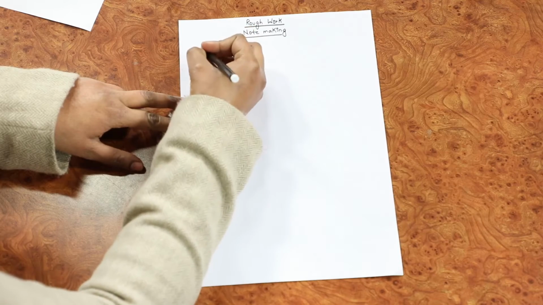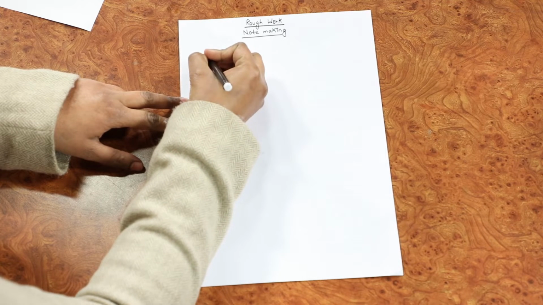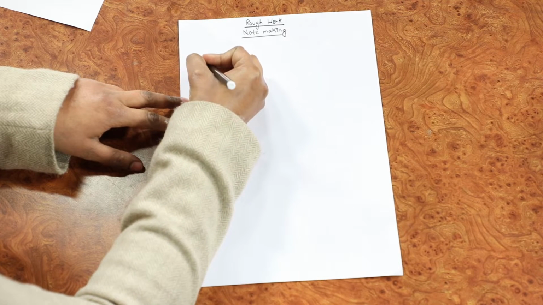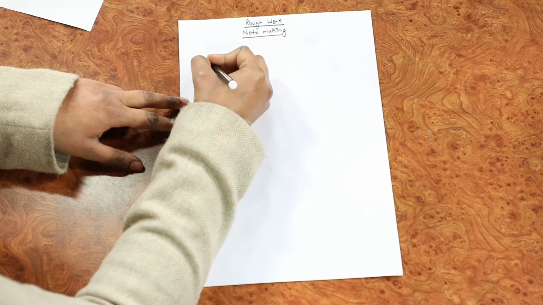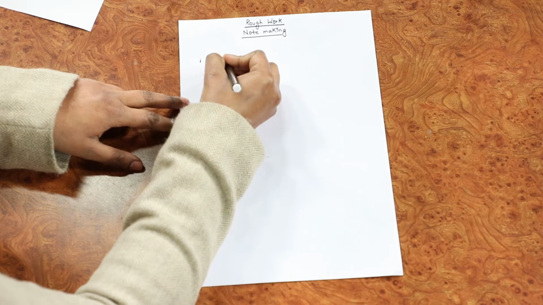Now, you are going to do the rough work for making notes. So, come on, let us move on to do the rough work. Okay, sir. So, I will start with the heading, para heading, number 1. Lizard rescued.